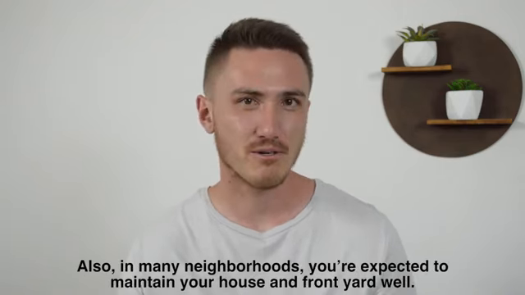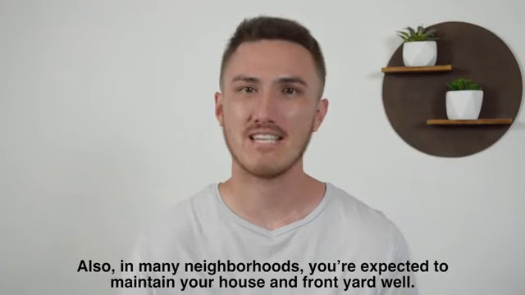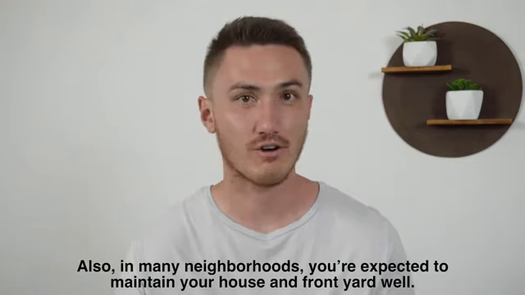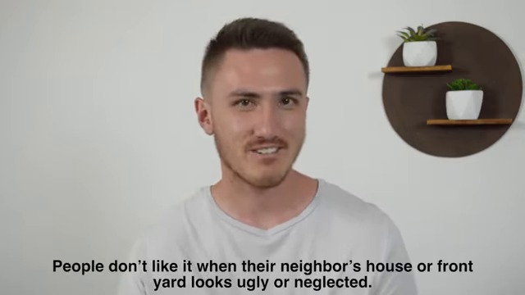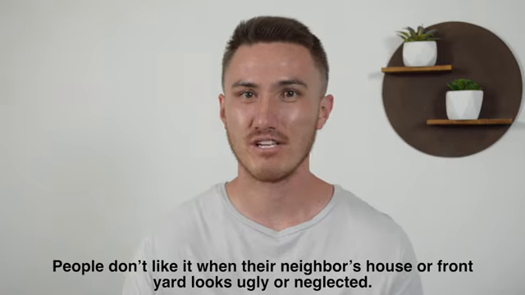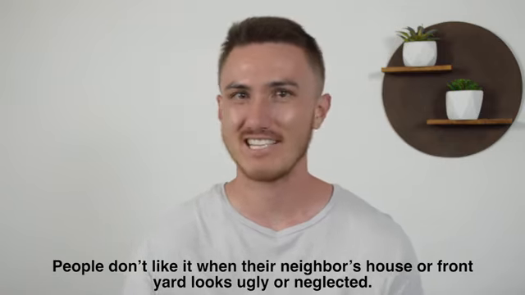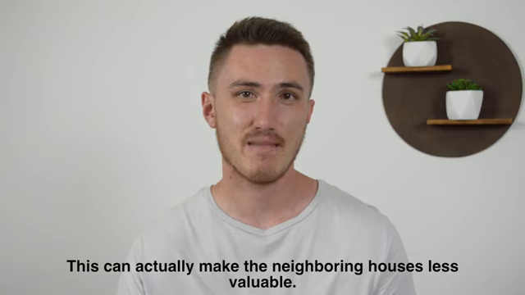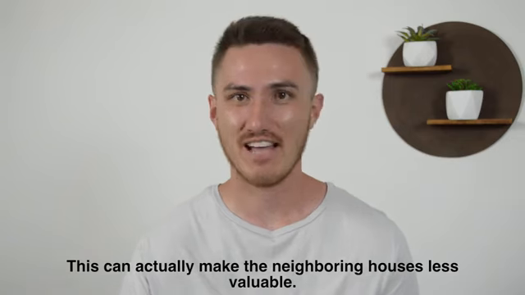Also, in many neighborhoods, you're expected to maintain your house and front yard well. People don't like it when their neighbor's house or front yard looks ugly or neglected. This can actually make the neighboring houses less valuable.